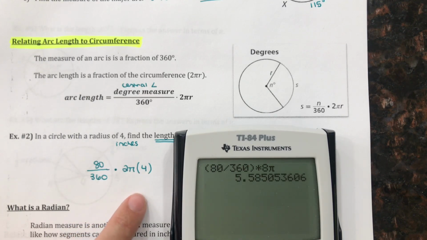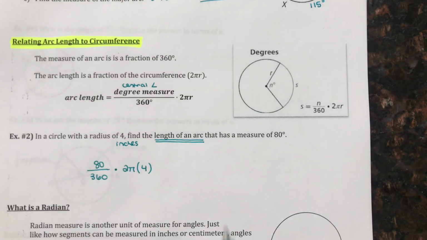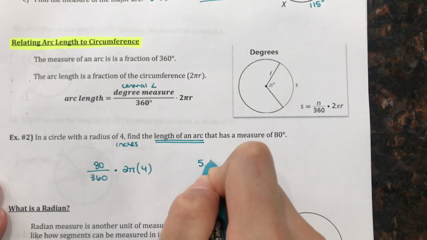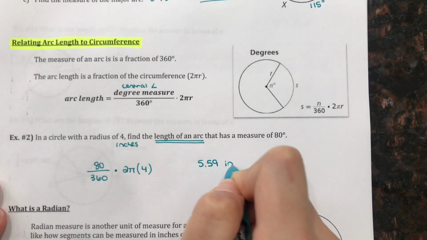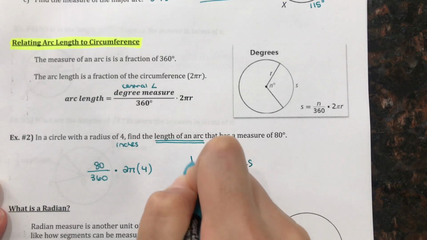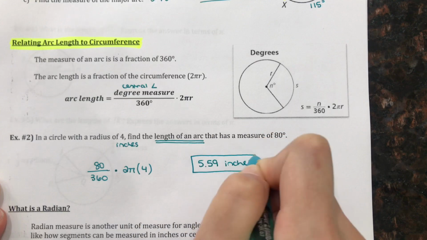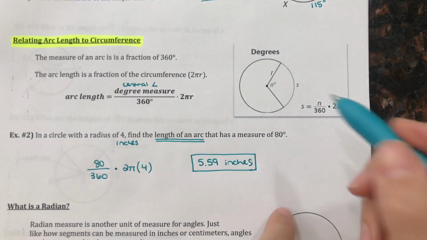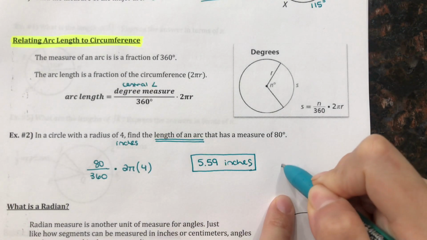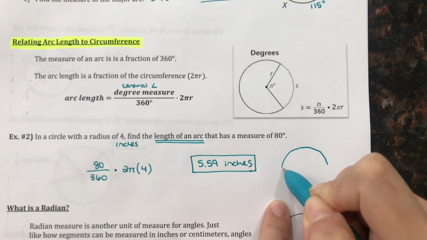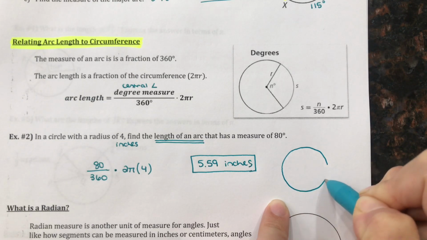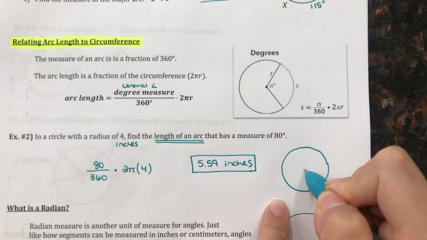And you'll notice we get 5.59 inches. Now, if we were to draw what that means, let's actually draw a little mini picture here. Okay, we've got our circle.